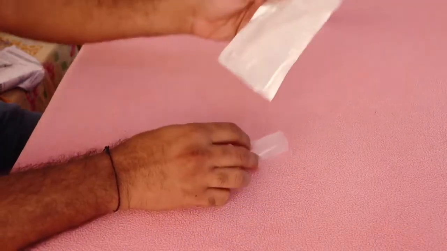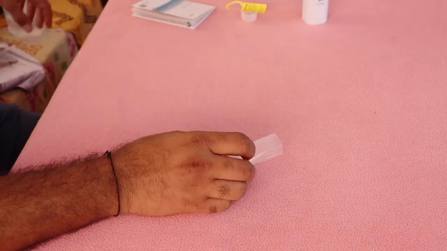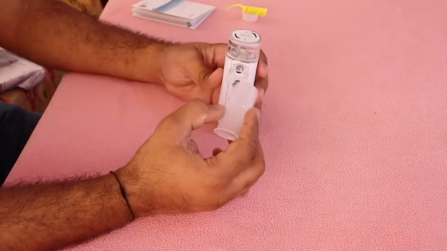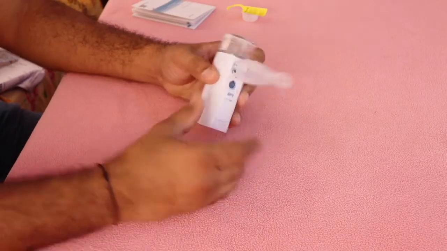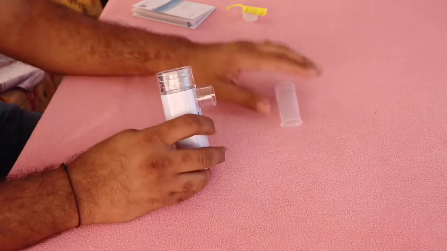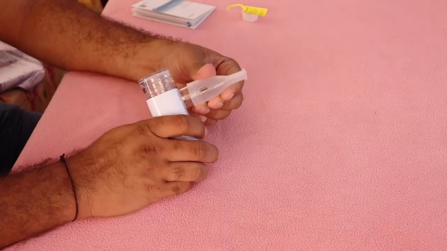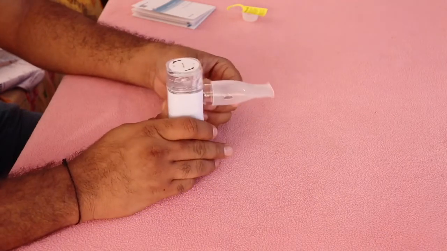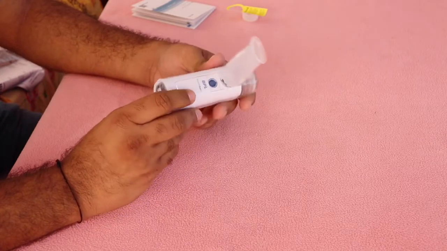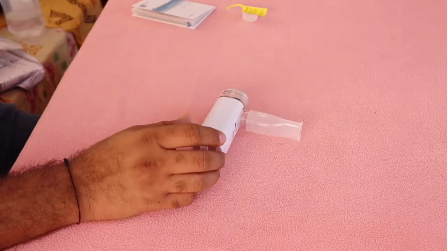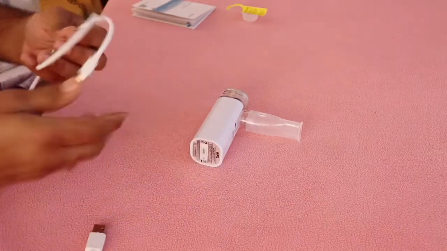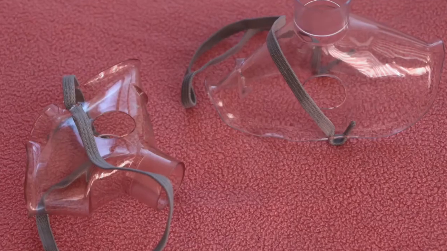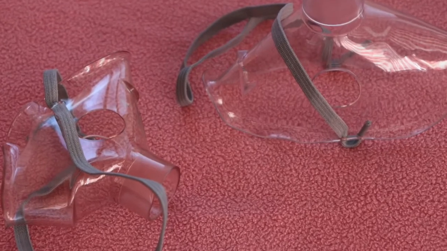In some other mesh nebulizers we can use extra charged batteries. After using this product I felt this is the biggest disadvantage. For the rest, I have seen another mesh nebulizer which is a bit noisy, and this product is entirely noise free, as you can see here.